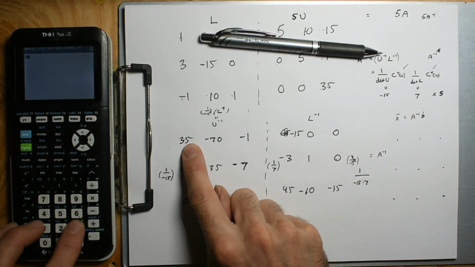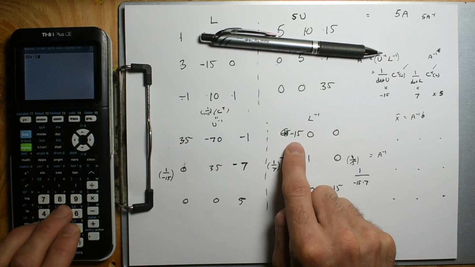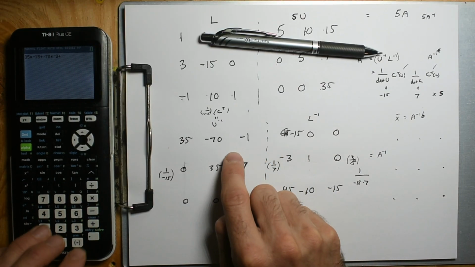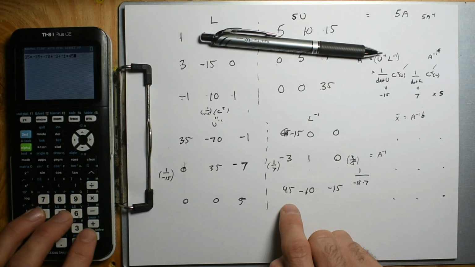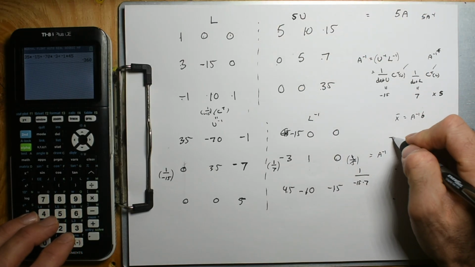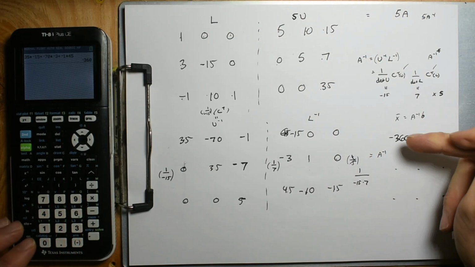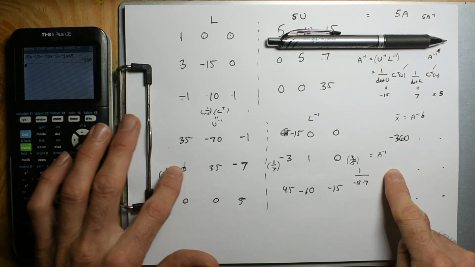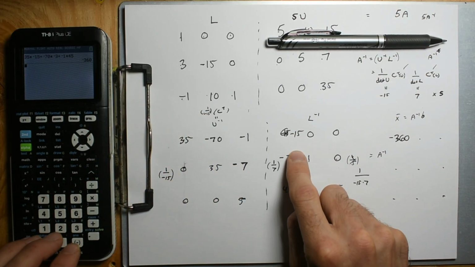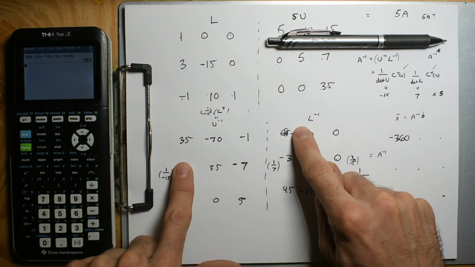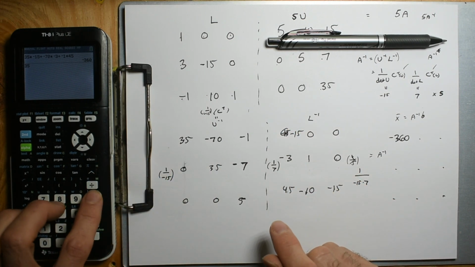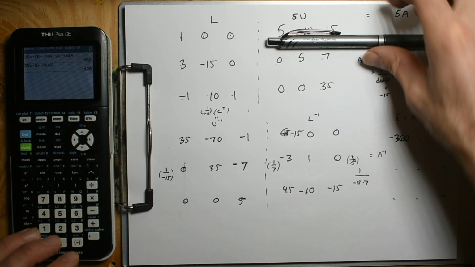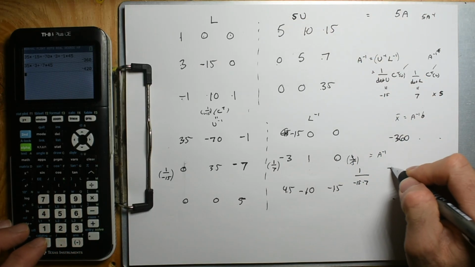So I'm going to do 35 times negative 15 plus negative 70 times negative 3 plus negative 1 times 45. So that's negative 360. And let's go down here just so we can get our first check. You know what I mean? This value is second row, first column. I'm going to ditch the first one by a 0, but the second one's going to be 35 times negative 3 plus negative 7 times 45. And we got negative 420.